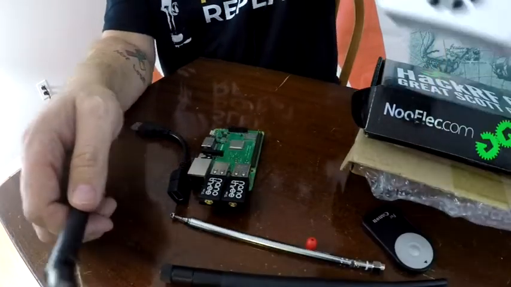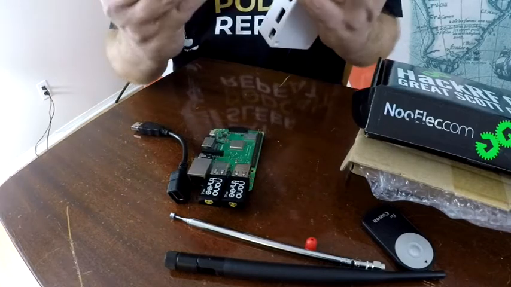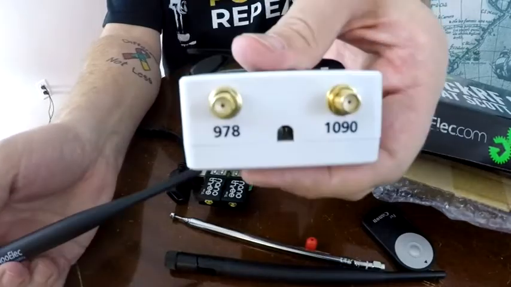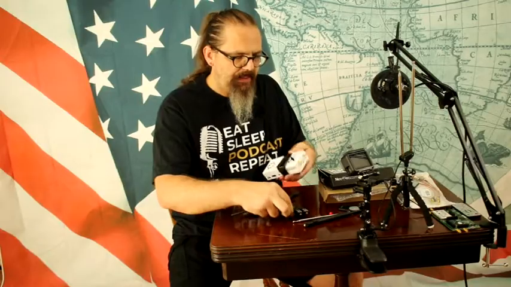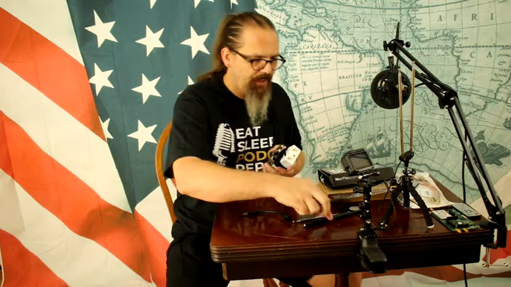I said about some antennas are fixed frequency or optimized to a specific frequency. Well, these two are, and I labeled this case for each frequency, and this is what I'll be using in my vehicle with this inside to receive the airband frequencies that I mentioned.